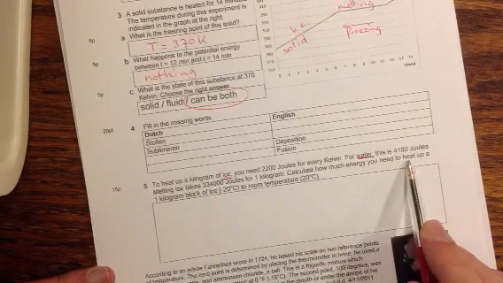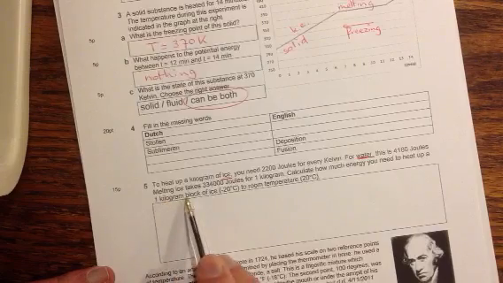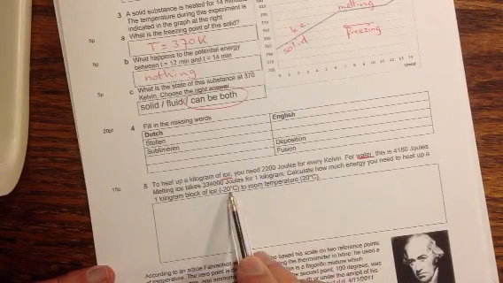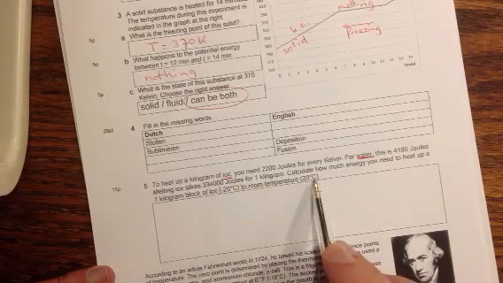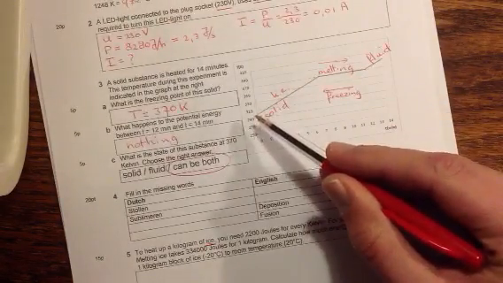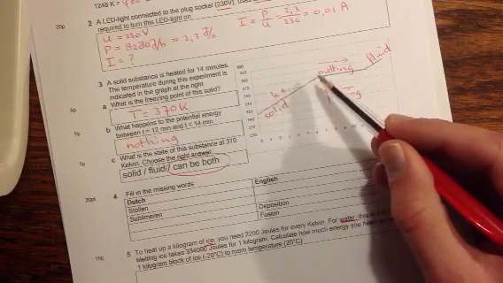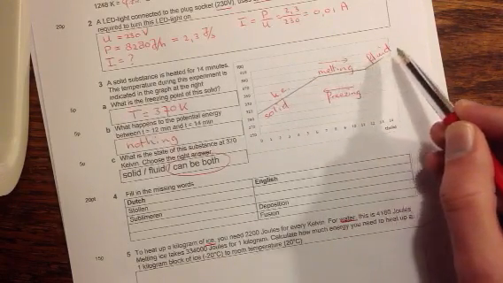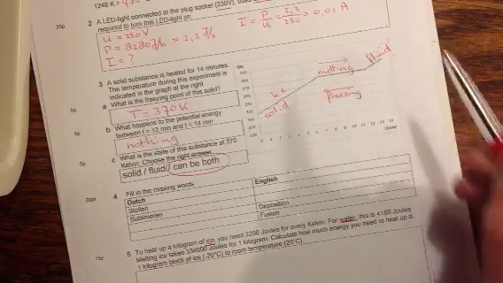Calculate how much energy you need to heat up a 1 kilogram block of ice from minus 20 degrees Celsius to room temperature, 20 degrees Celsius. So we can see this graph again. From minus 20 it heats up to the melting point, then it melts, and then it heats up even more until it is 20 degrees Celsius.